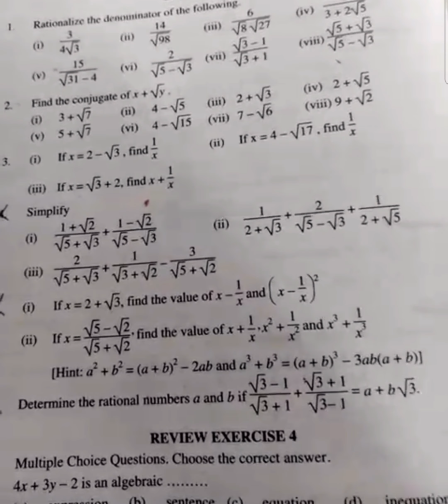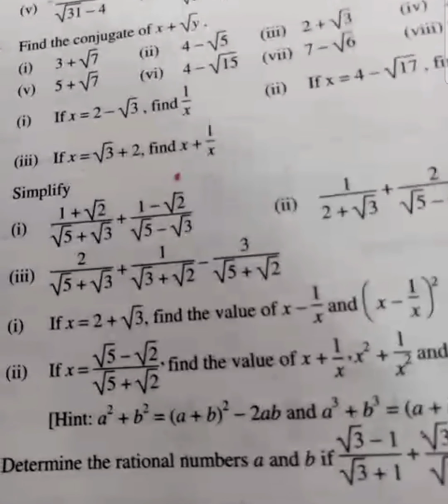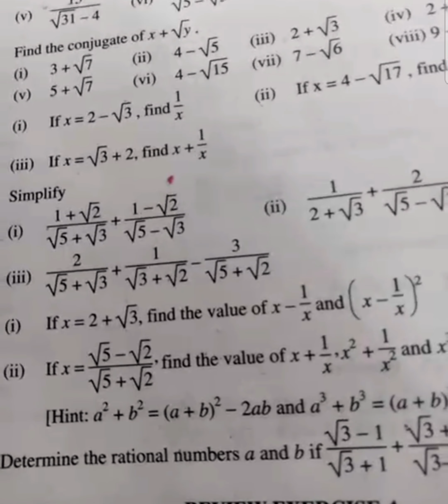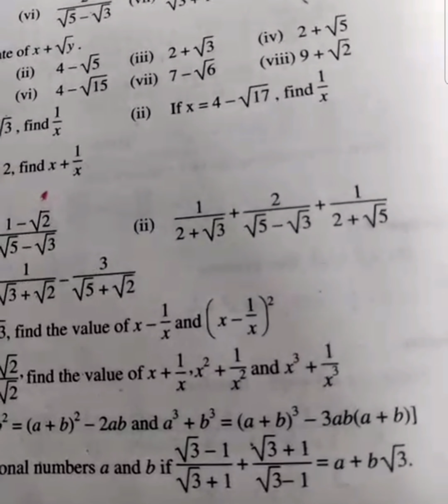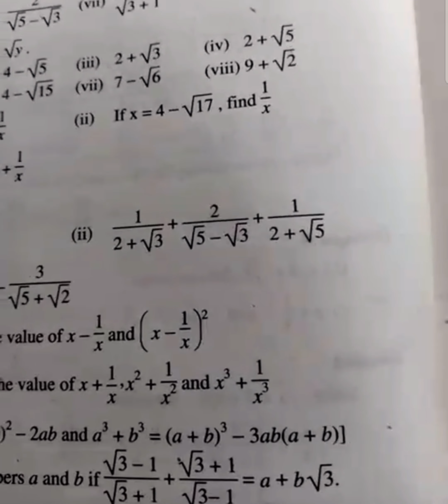So today we are going to solve question number 5, part 2. Here it is: if x is equal to (square root 5 minus square root 2) divided by (square root 5 plus square root 2), then find the value of x plus 1 by x, x square plus 1 by x square, and x cube plus 1 by x cube.